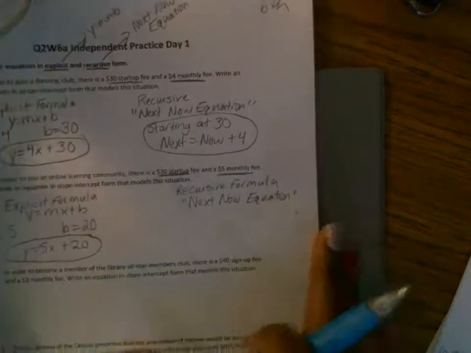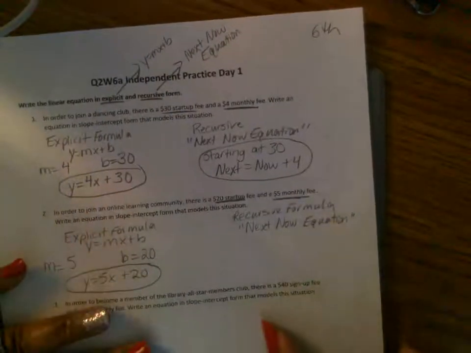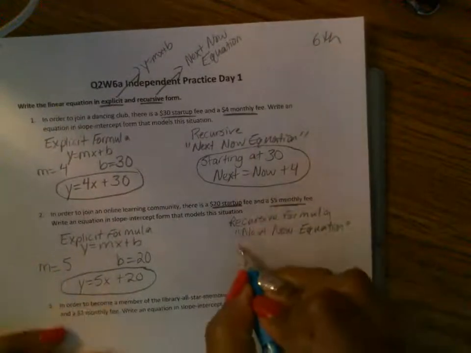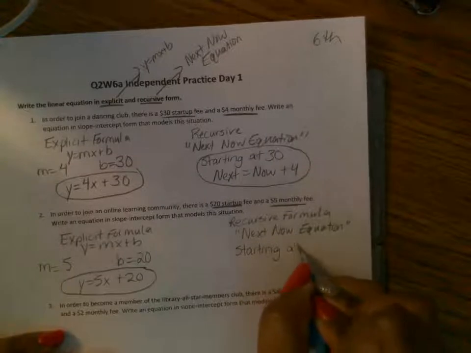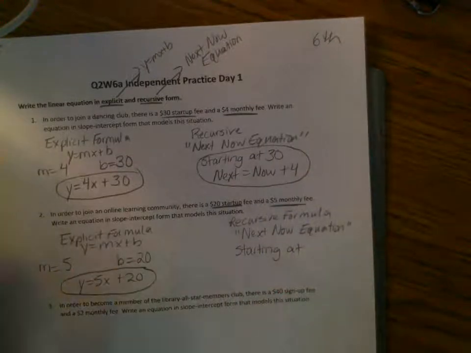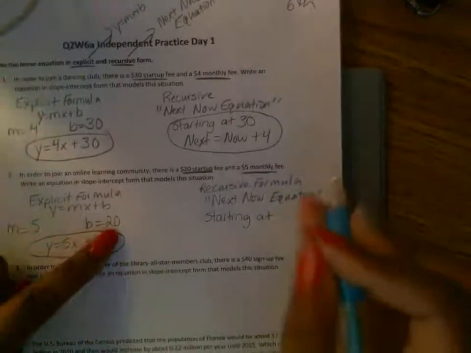All right, so we did explicit. Now we're doing recursive. That's next now. When I write a next now equation, what's the first thing that I have to write? Very good. You have to say starting at, and you write the starting number. What is the starting number in this problem? The starting number is 20. This is your starting amount.